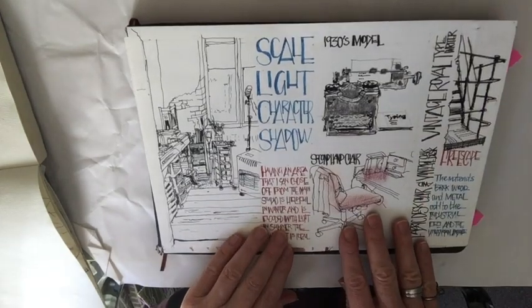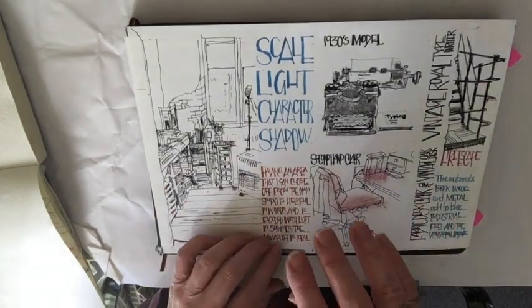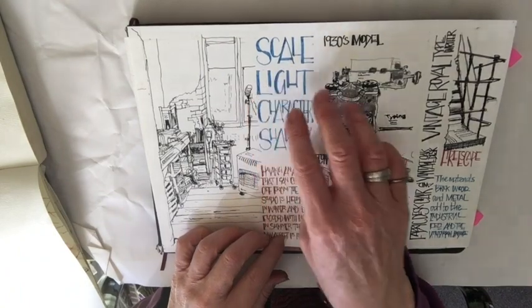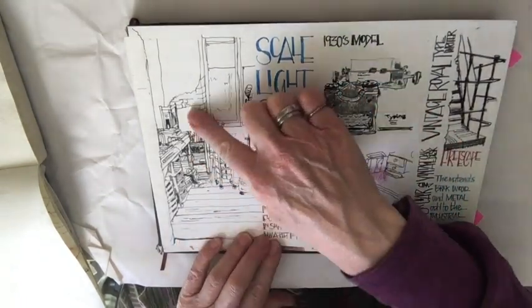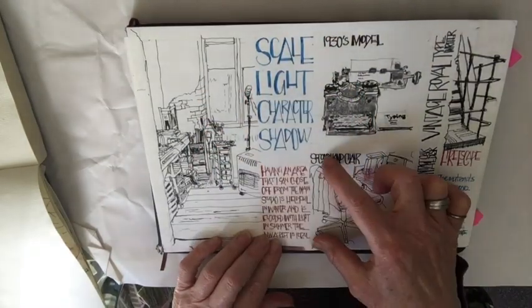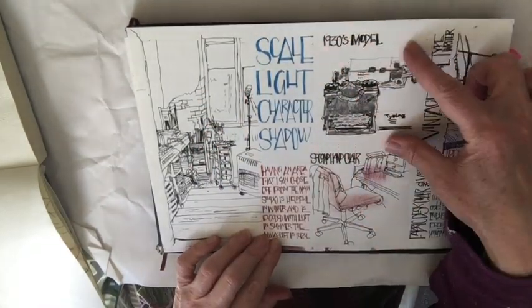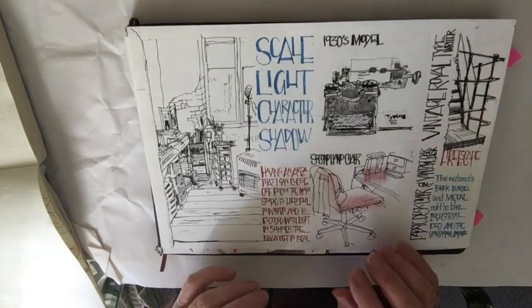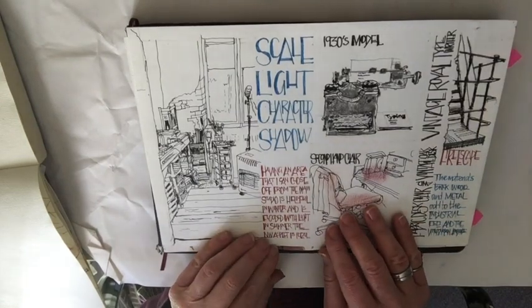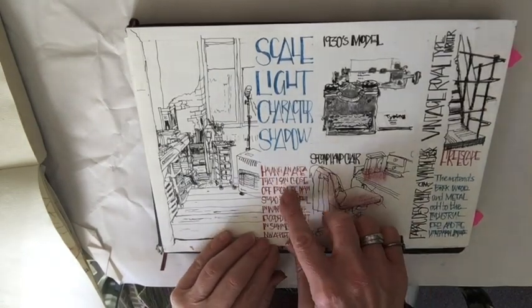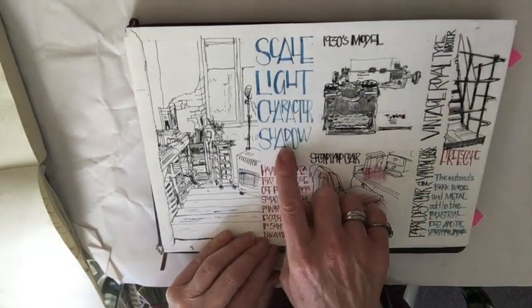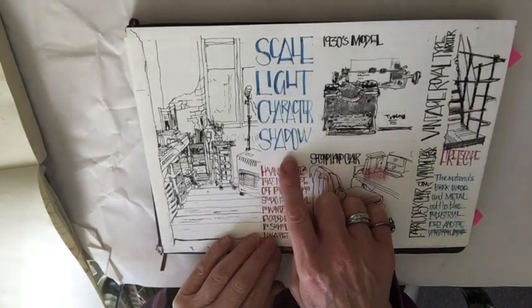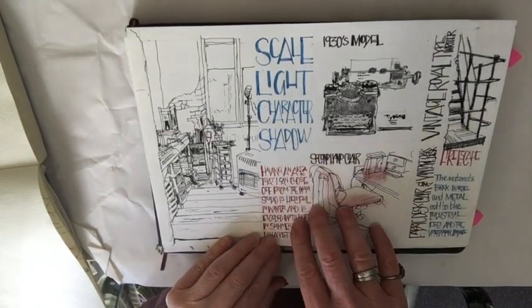By breaking up your page and mixing between text and some drawings, some of which might be complete views like this one here, and some of which might be individual items like this here, it helps to create interest. And in the text, you can use the text to lead your eye around and to explain some of the things that you want to highlight.